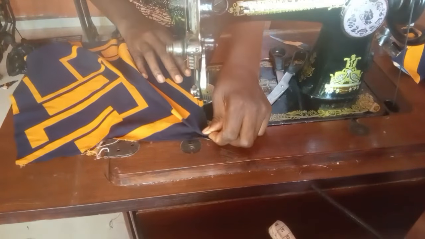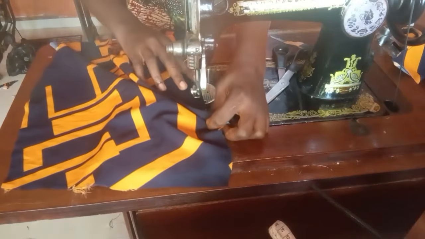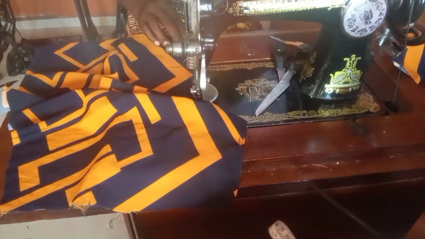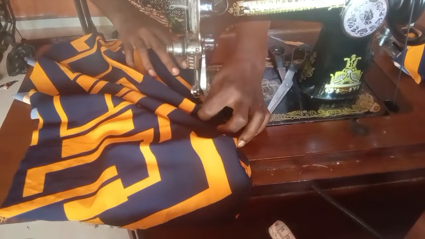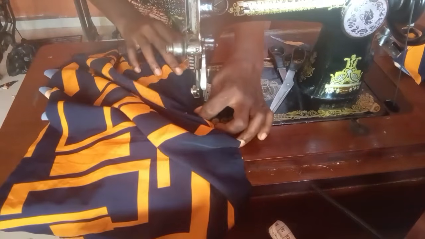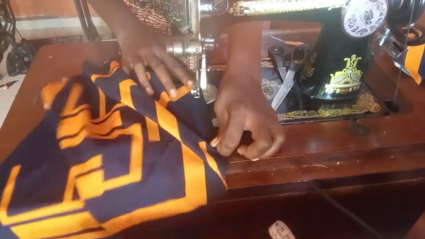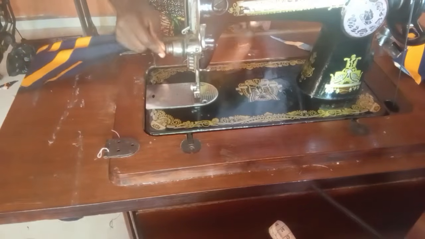I come sew one straight stitch for the hand. And as I sew the straight stitch finish, I come draw the thread, drag the thread so that you go get that gathers effect. So I sew one straight line reach the end, I come gather am.